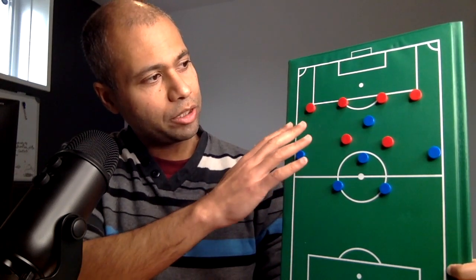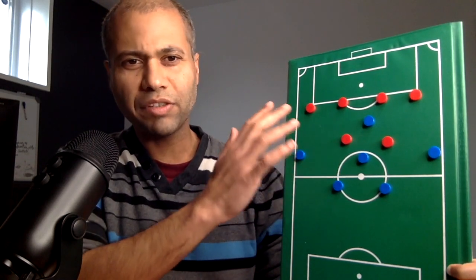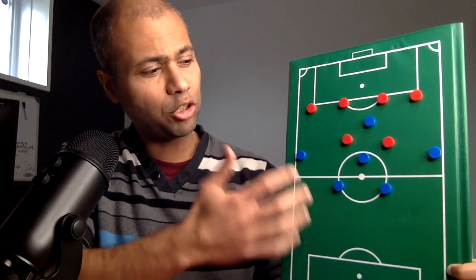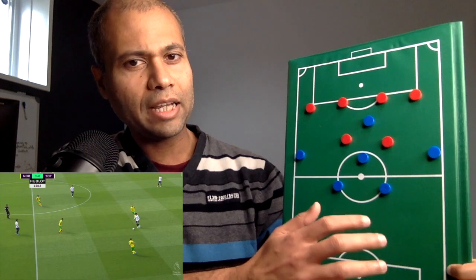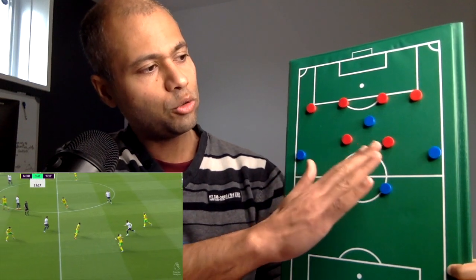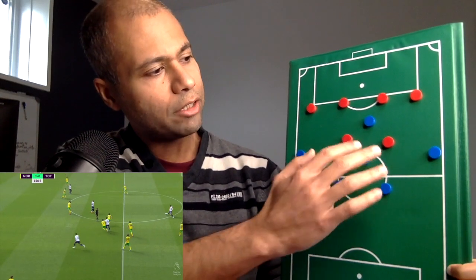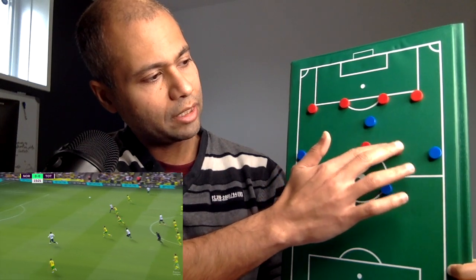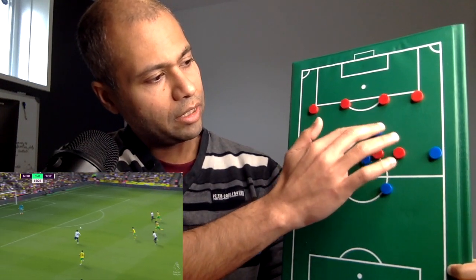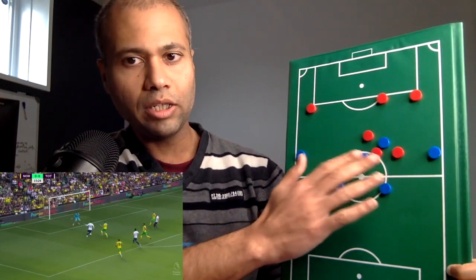Norwich are playing with a back four and two defensive midfielders, so they're effectively playing a 4-2-3-1. So are Tottenham, right? Tottenham are playing a 4-2-3-1. So you see in the video that as the ball shifts further to the right, the players get bunched up a bit more, right? You'll see that the defensive midfielder moves further to the right and the pressure is applied a lot more on the ball in this area.